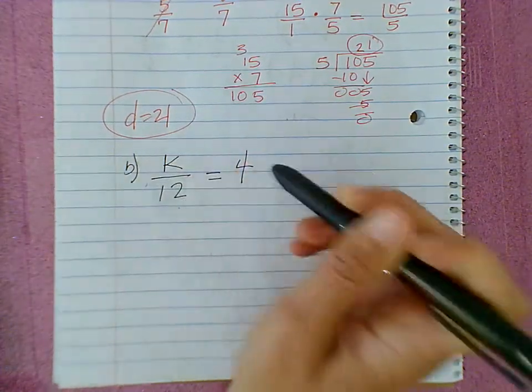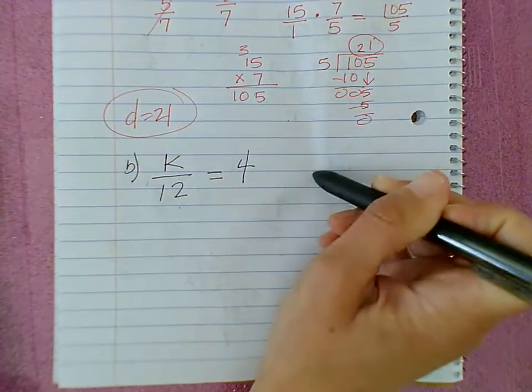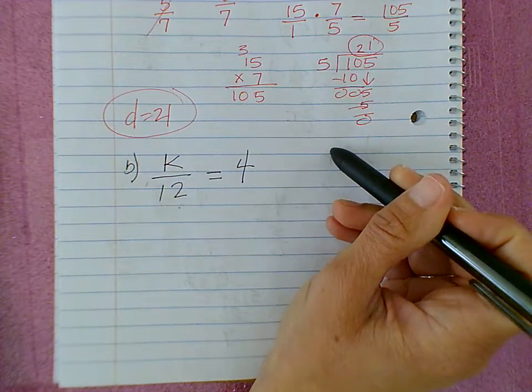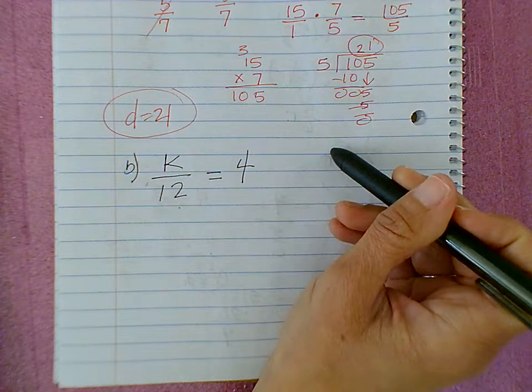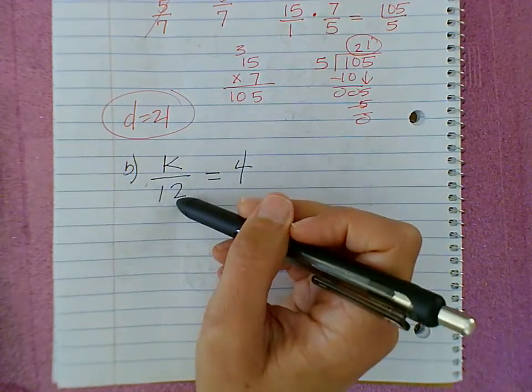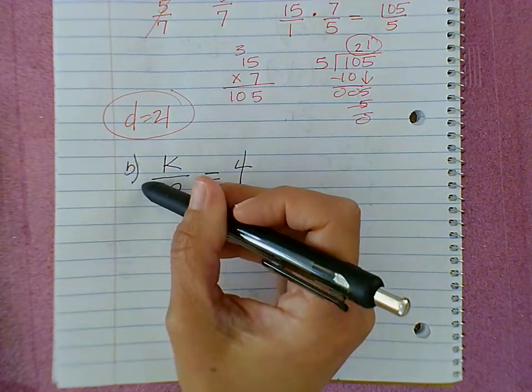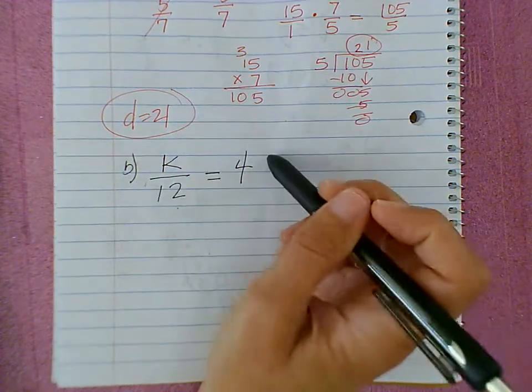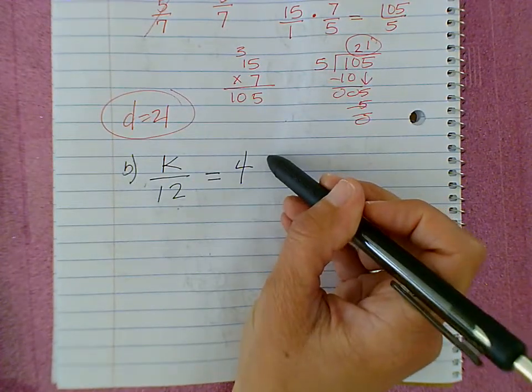These will cancel. Solve it. Students at first look at these that have the division already there, but then to solve it, because the opposite of division is multiplication, it's always much easier to solve.